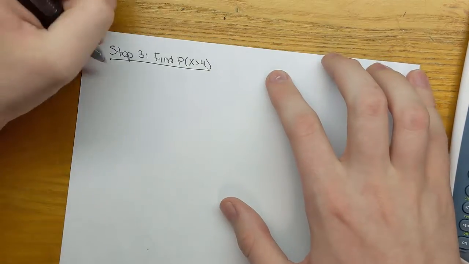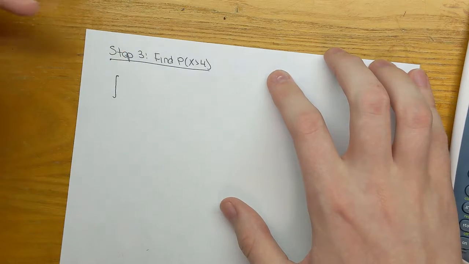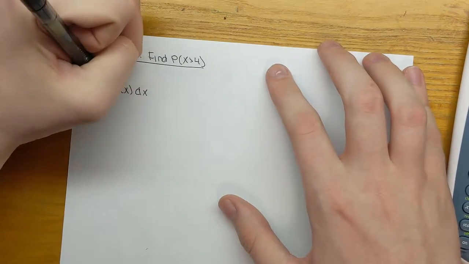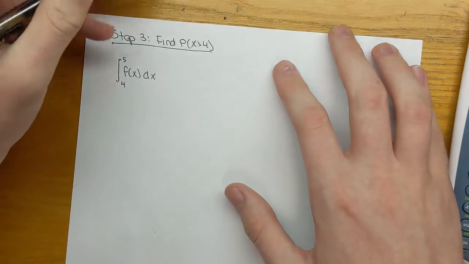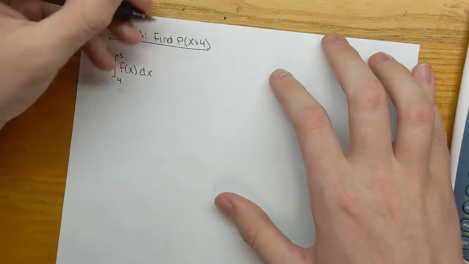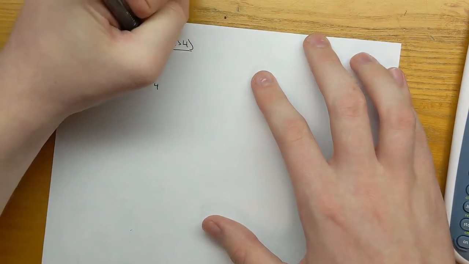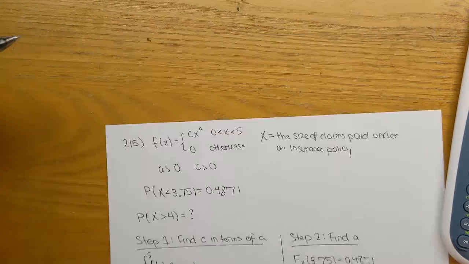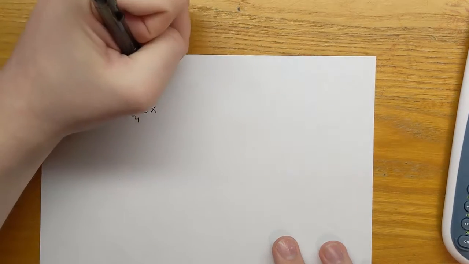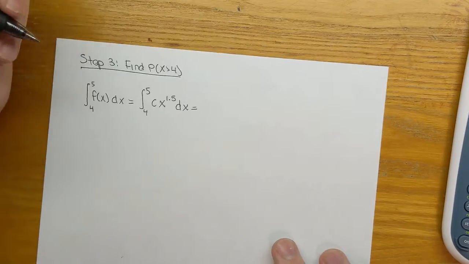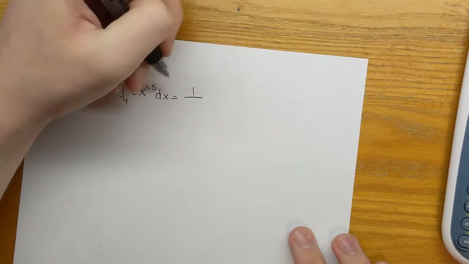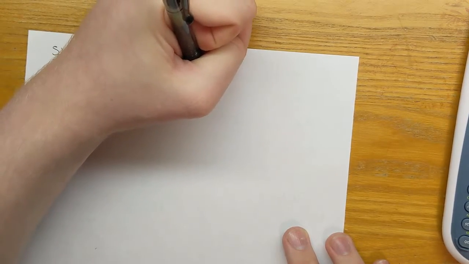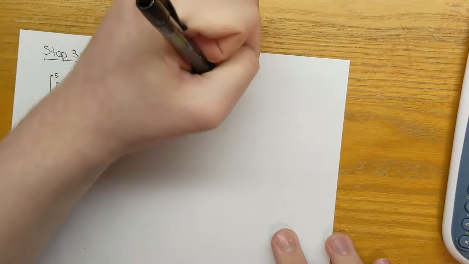So we're trying to find the probability that x is greater than 4. What is that? Well, we know that we're going to be integrating f of x dx. Okay, so that's going to be our bounds. Our bounds are going to be 4 to 5, because our upper bound is 5. Our interval is defined from 0 to 5, and we want the probability that x is greater than 4. So this is going to be equal to the integral from 4 to 5 of our density function, c x to the 1.5 dx. Well, we already know this integral. We've done it two times already. So this is going to be 1 over 1.5 plus 1, I just substituted in 1.5 for a, x to the 1.5 plus 1 times our c, evaluated from 4 to 5.